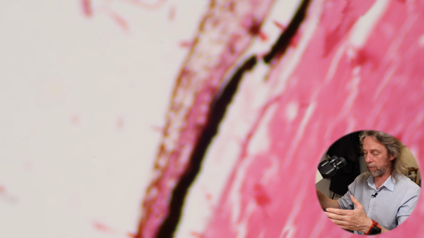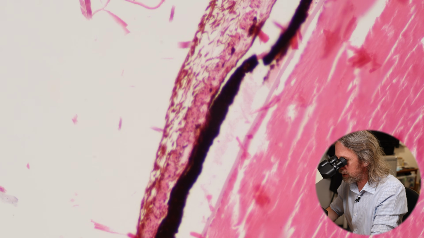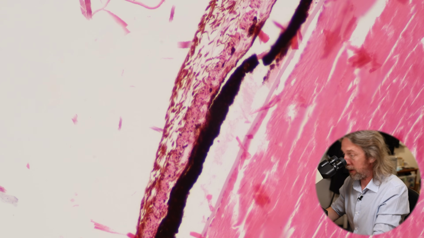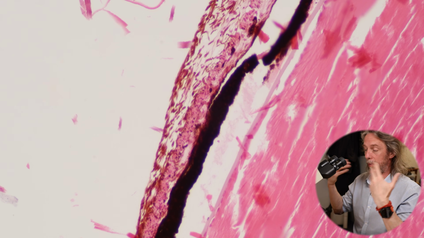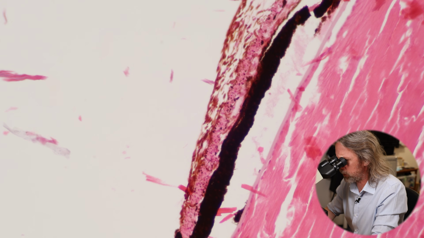Now the iris, let's bump up. So that was a 4 times objective lens. This is a 10 times objective lens combined with 10 times magnification eyepieces. This is 100 times magnification to my eye. It might be a little different for you depending upon the size of your screen.